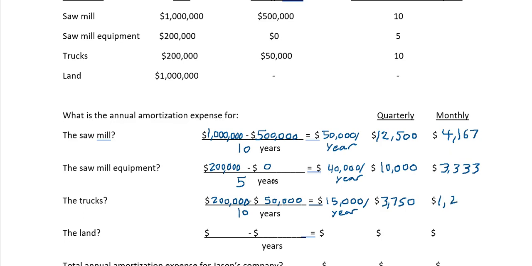15,000 over 12 leaves us with $1,250 per month. Then we get to the fun one, which is land.